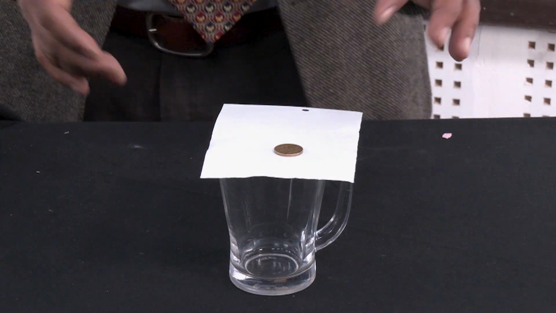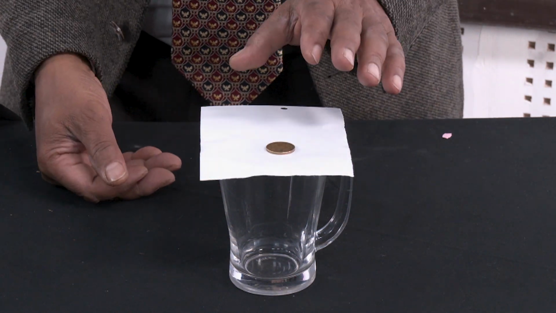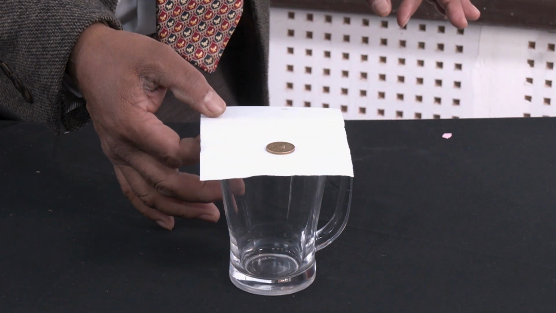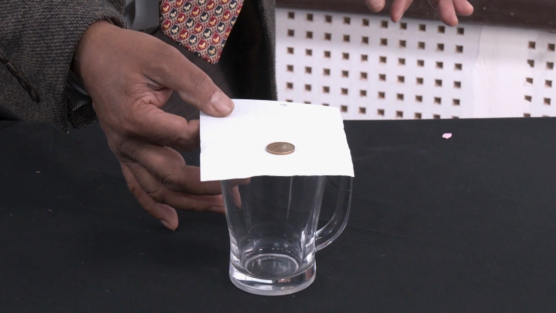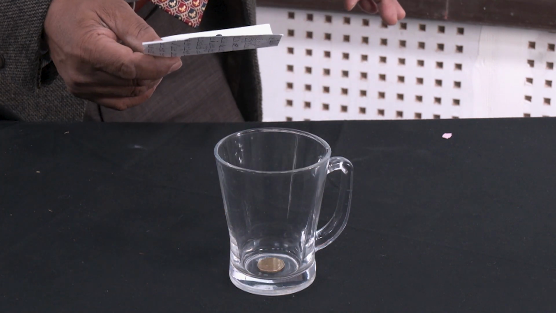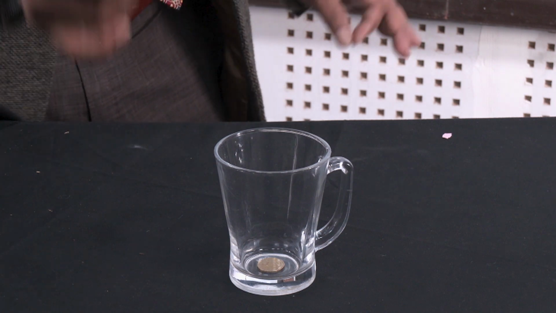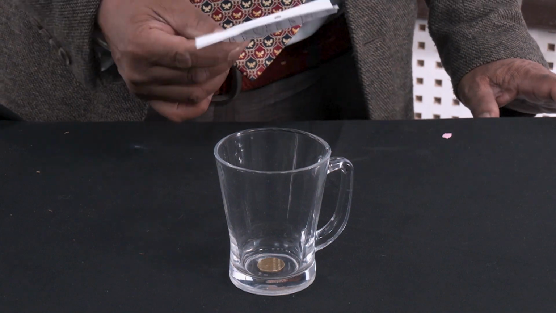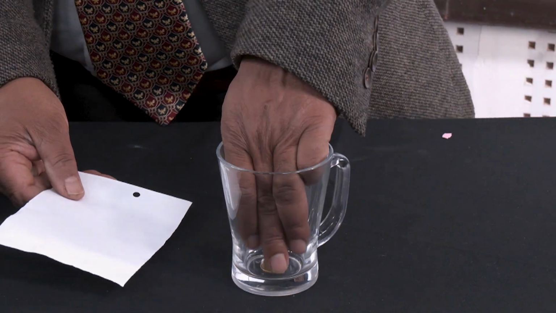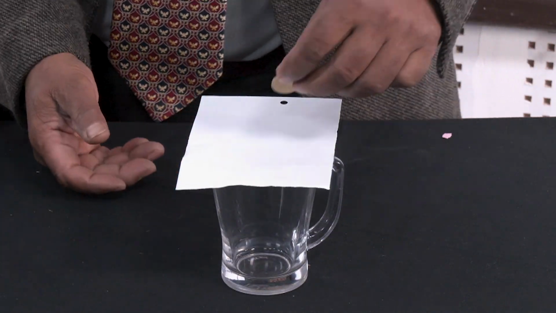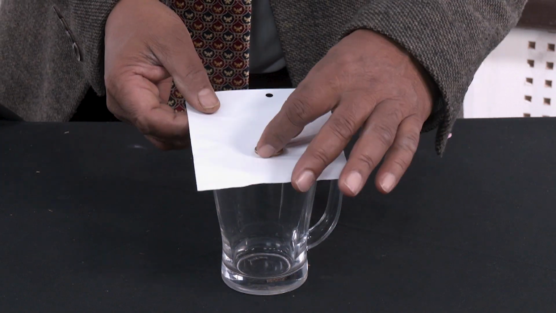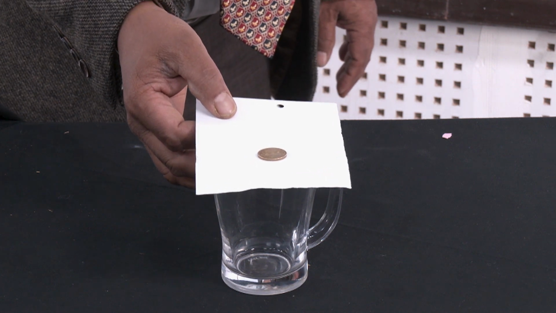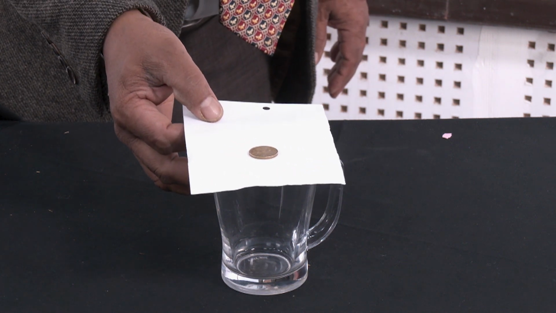The reason is very simple. The coin was at rest. It tends to continue its state of rest, and when force is applied on the paper, and if with a jerk we pull the paper, then the coin, which was at rest, tends to continue its state of rest, and that's why it falls down due to gravity. But another interesting matter, probably not usually discussed in class: if we pull it slowly, then look at this, the coin doesn't fall into the cup.